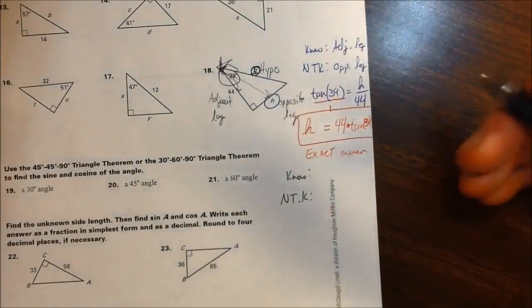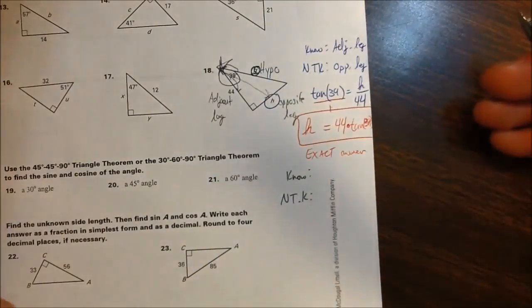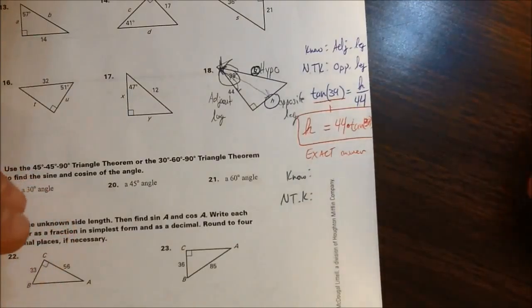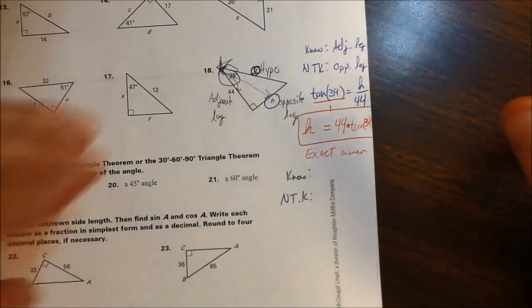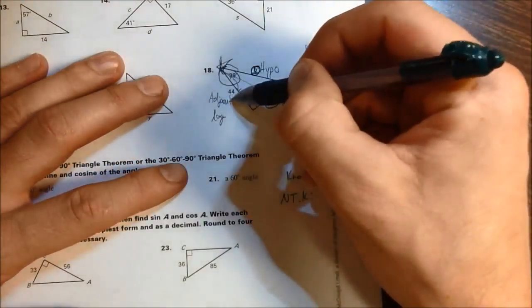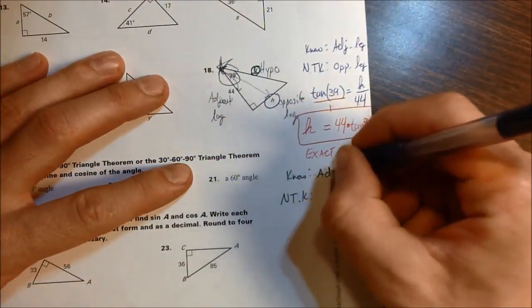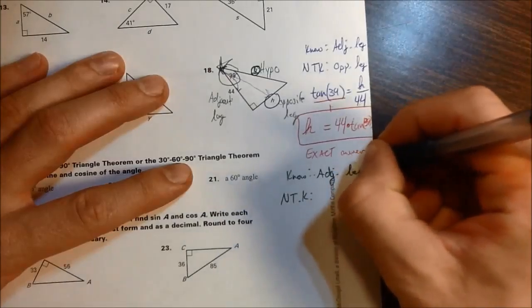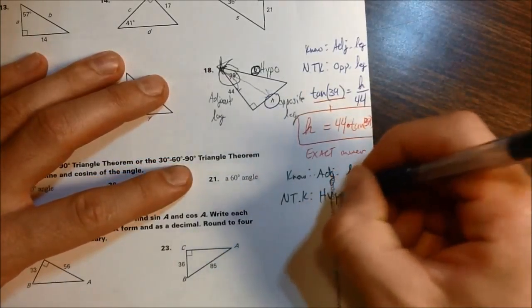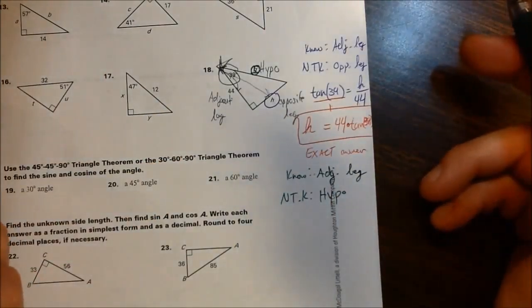Use what is printed on the piece of paper. Do not use some value that you have found on your own. Use what is printed on the paper. So I know that the adjacent leg is 44. That was printed on the piece of paper. I need to know my hypotenuse.